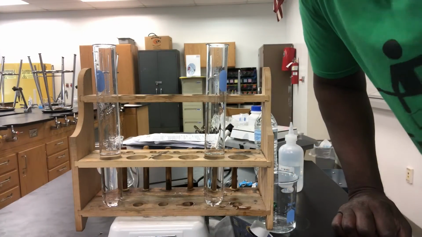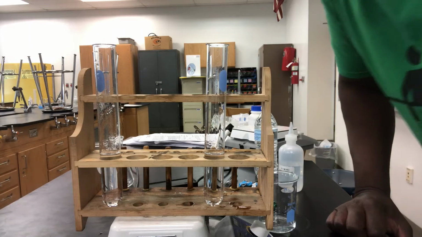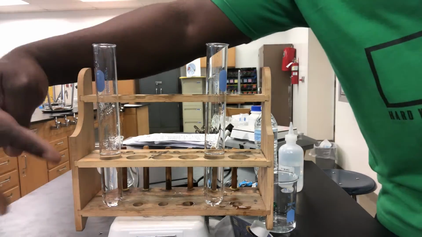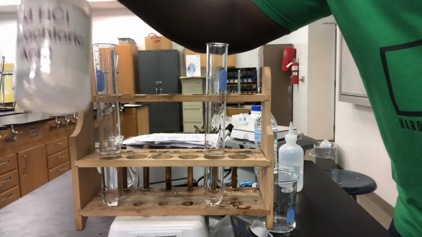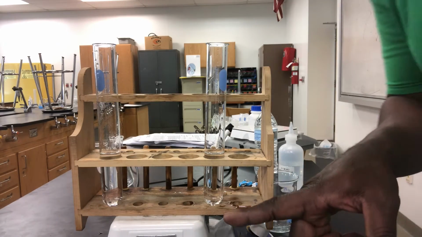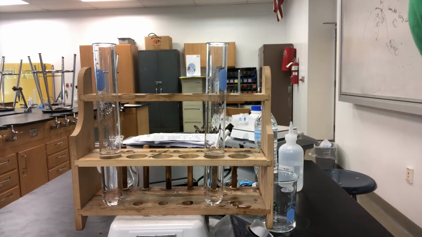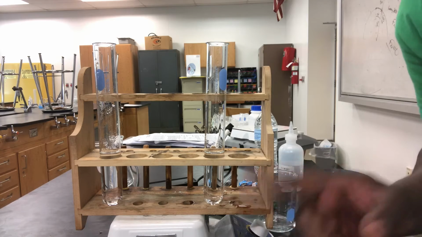Ladies and gentlemen, we're moving on to our next factor, which will be concentration. In this outer test tube right here, I'm using 1 big M, 1 molar hydrochloric acid. And in this test tube right here, I have a very, very diluted version of the 1 molar. I put a little bit of 1 molar, but I put a lot more water in it.